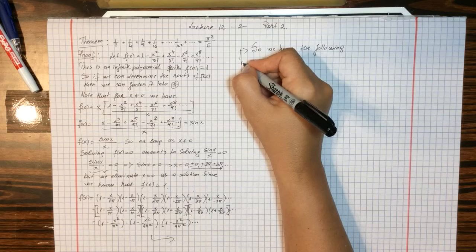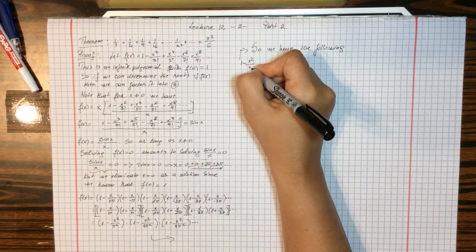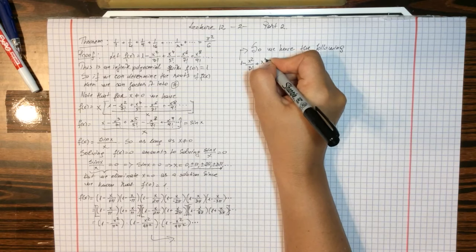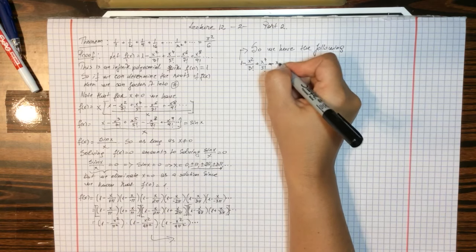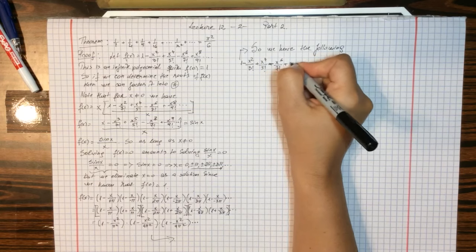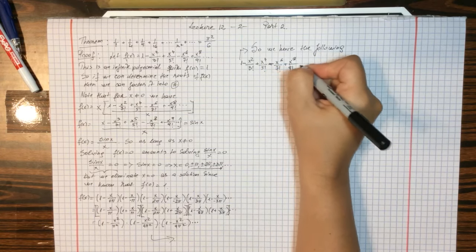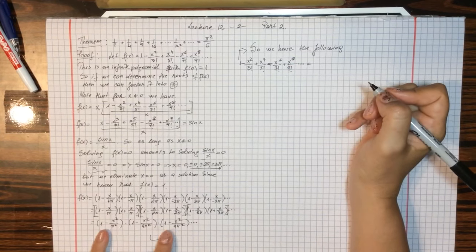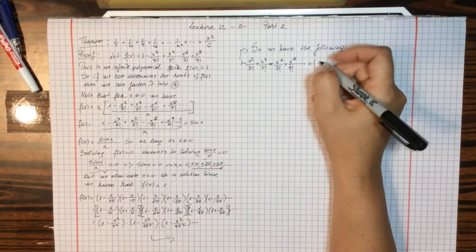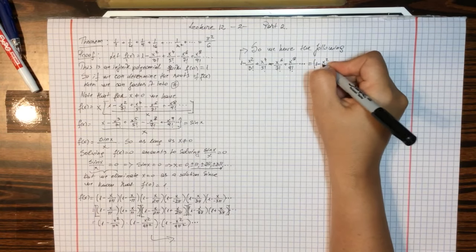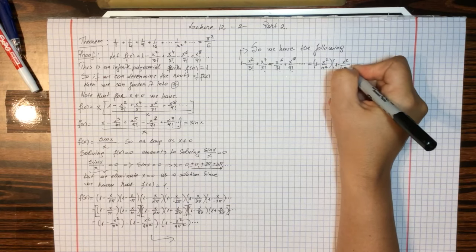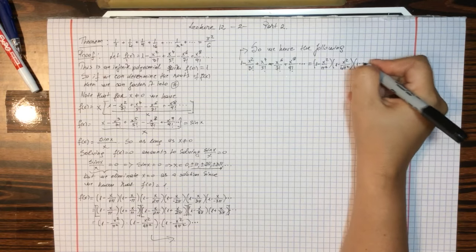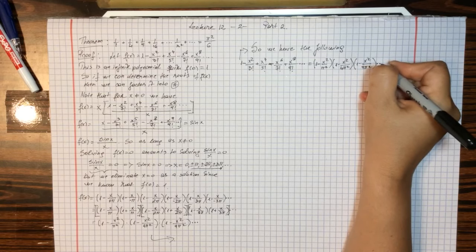We mean the following: 1 minus x squared over 3 factorial plus x to the 4 over 5 factorial, minus x to the 6 over 7 factorial plus x to the 8 over 9 factorial, and so on, is equal to this infinite product. So let me write it. 1 minus x squared over pi squared, times 1 minus x squared over 4 pi squared, times 1 minus x squared over 9 pi squared, and so on.